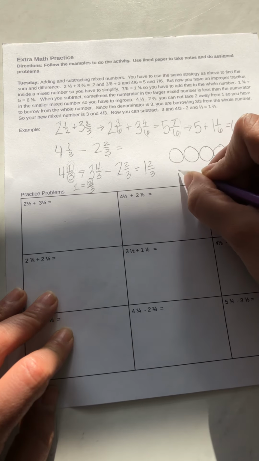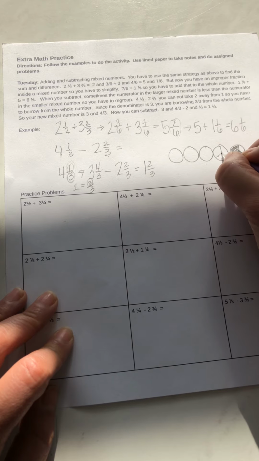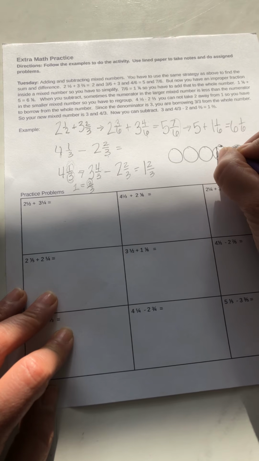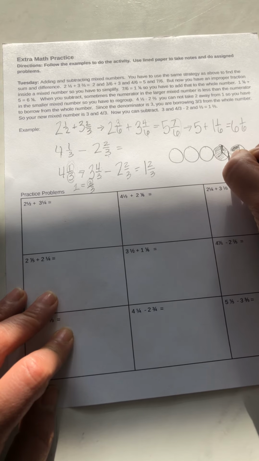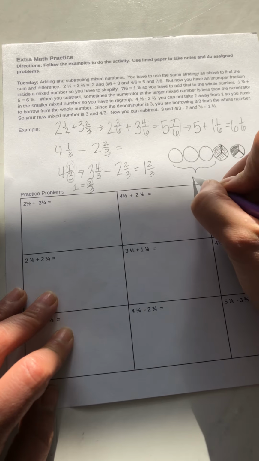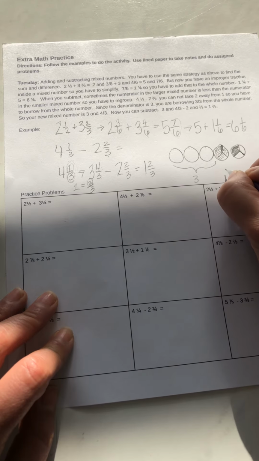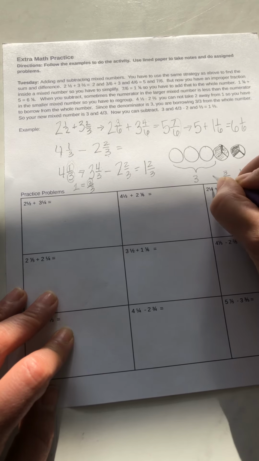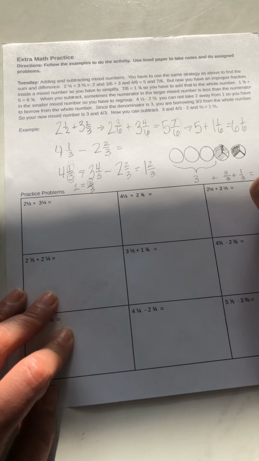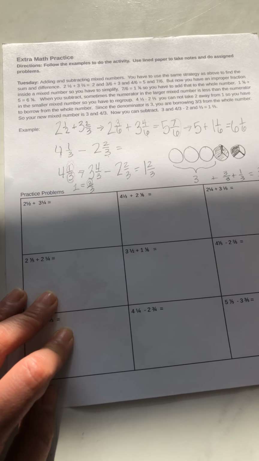So if this was 4, I'm going to borrow from this one and regroup it. So now this is 3. This is 1 whole, but now I turned it into 3/3, and this is 1/3. If I add all those up, it equals 3 4/3.